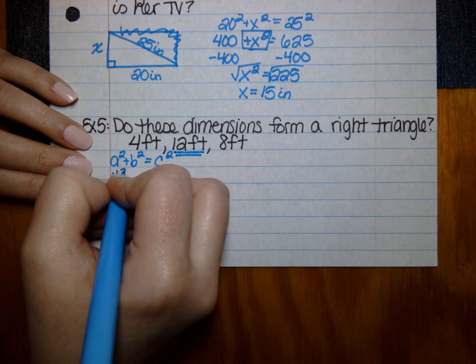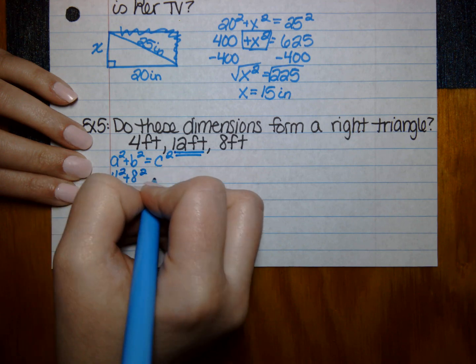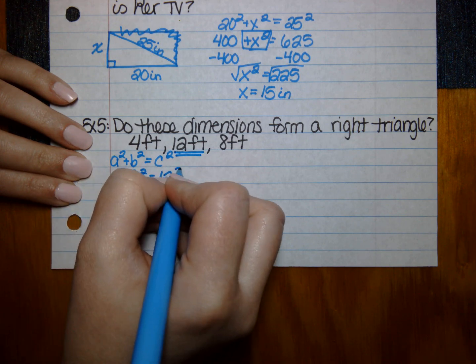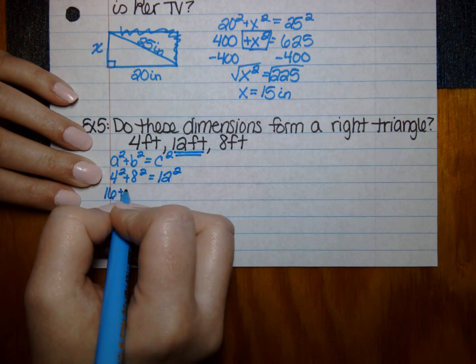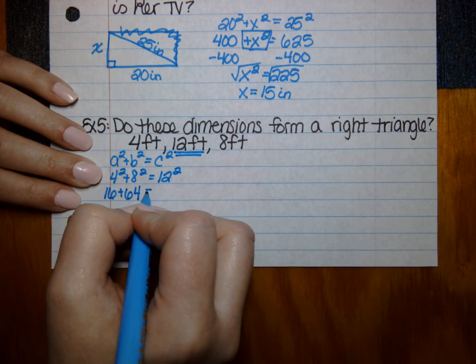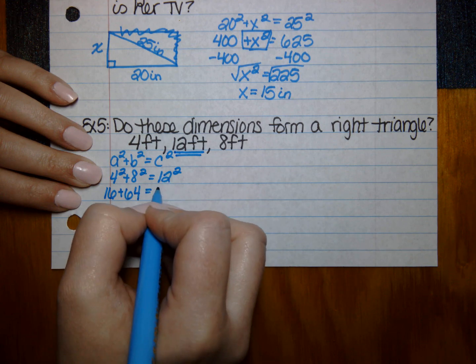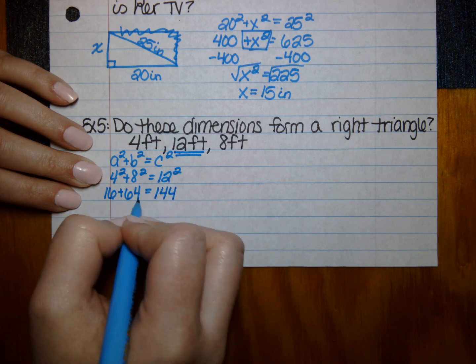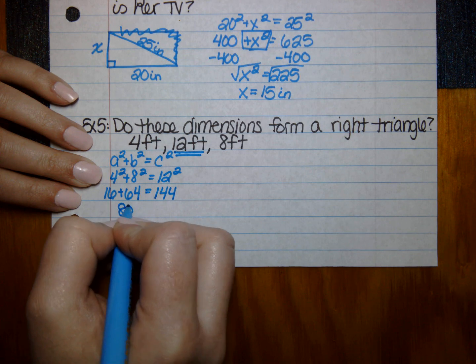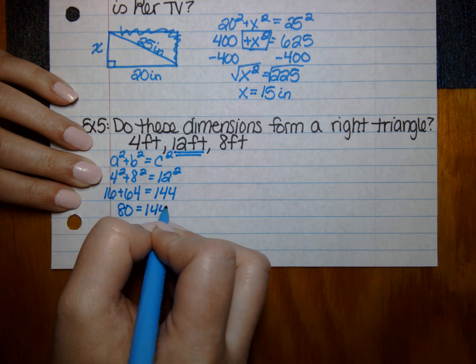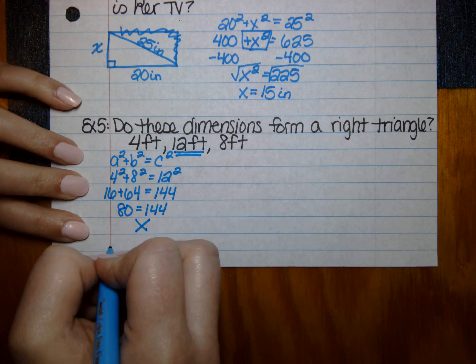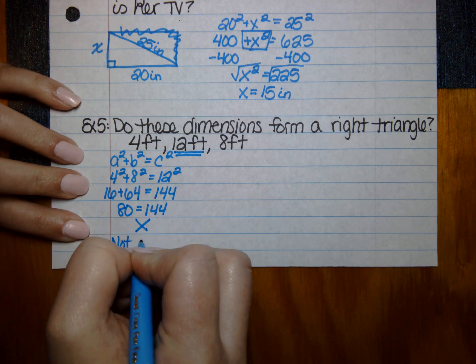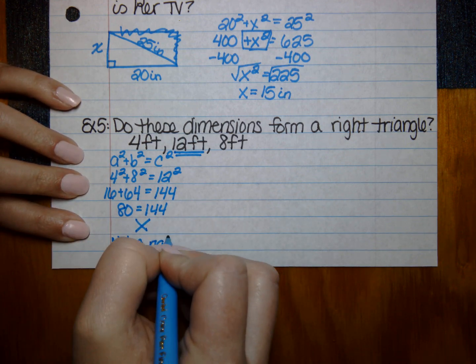So if I have 4 squared plus 8 squared is 12 squared, this is going to give me 16. This is going to give me 64. And 12 squared will give me 144. When I add those together, I get 80 equals 144. Since this is not a true statement, this is not a right triangle.